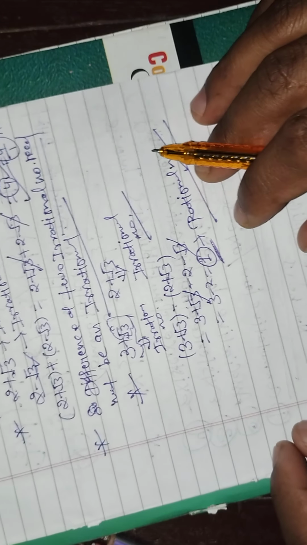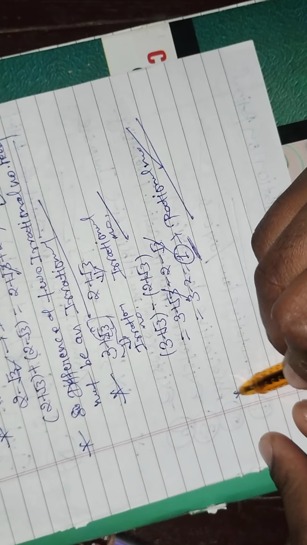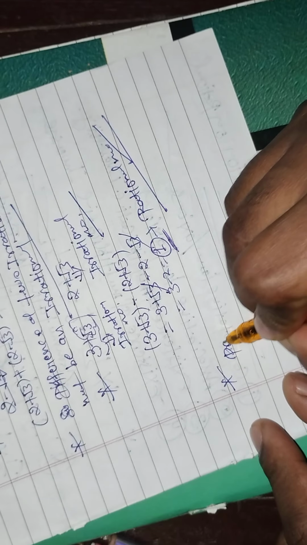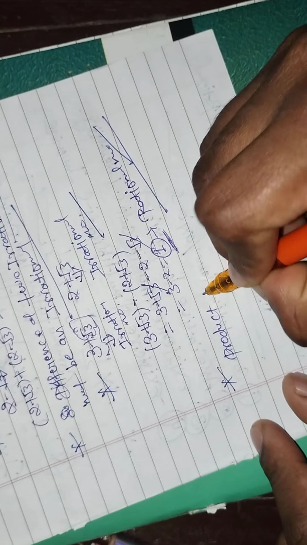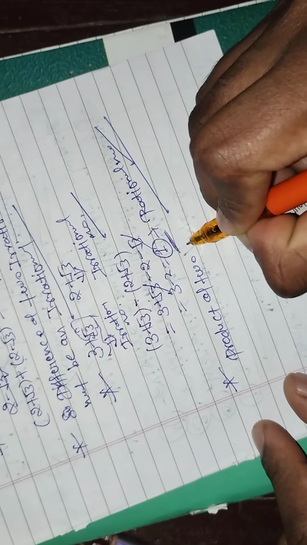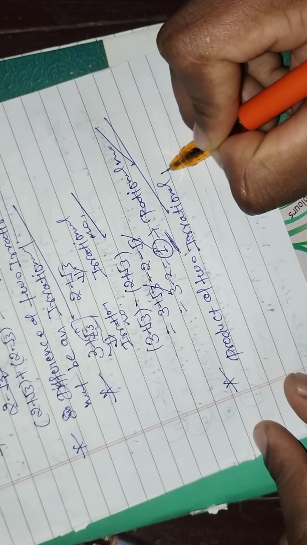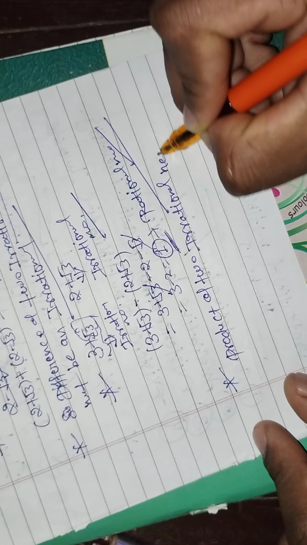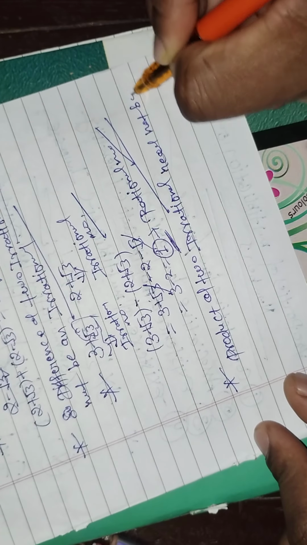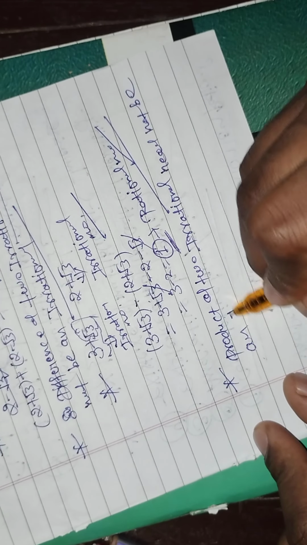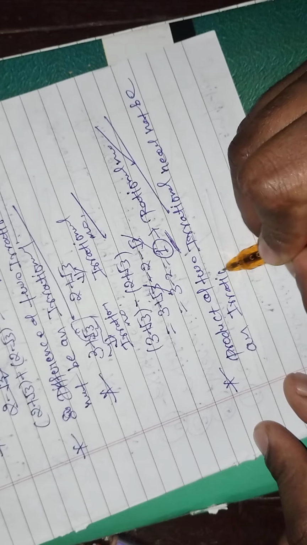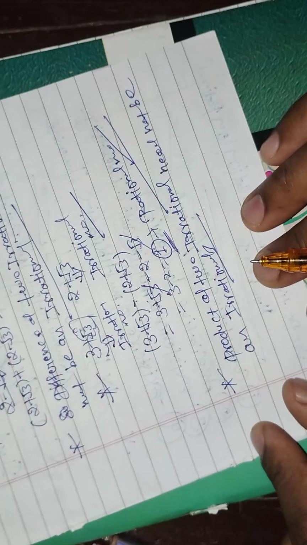Now go for the next: the product of two irrational numbers need not be an irrational number. What is the meaning of this? Now let's try to understand.